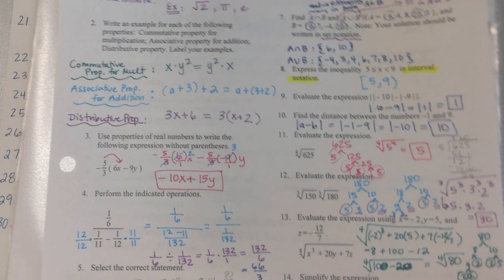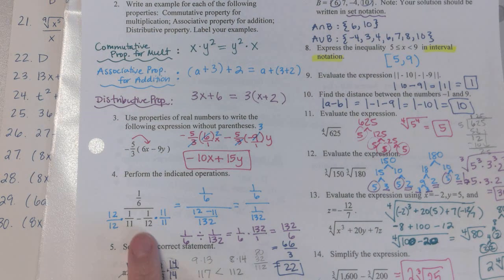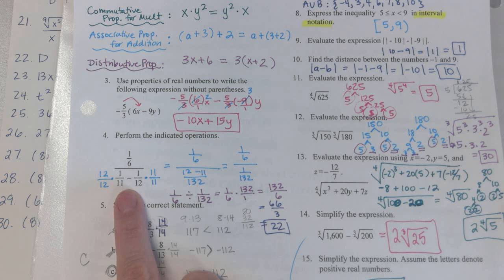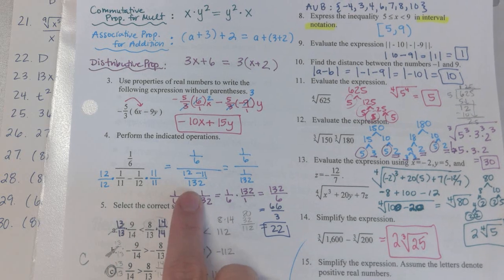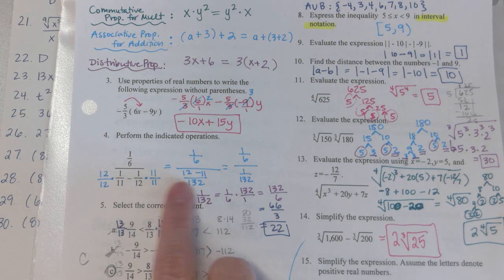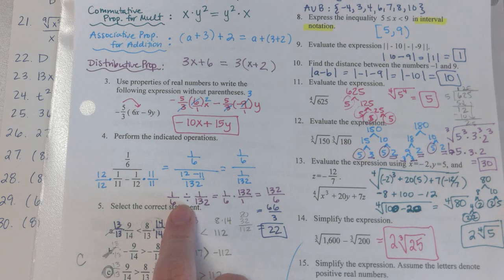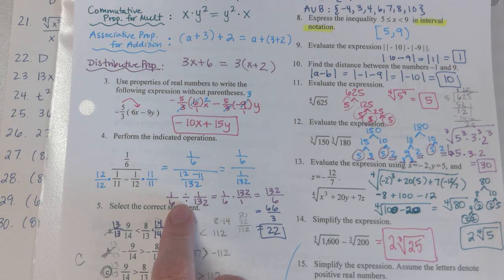Okay, perform the indicated operations. So if you are trying to simplify a complex fraction, anytime you're adding or subtracting, what do you need? Common denominator. So 11 times 12 is 132. 12 minus 11 is going to be 1. And then you keep, change, flip. Sorry, that's how I was taught. Are you guys the keep, change, flip generation? Yeah, keep the first one, flip the second one, change the sign.